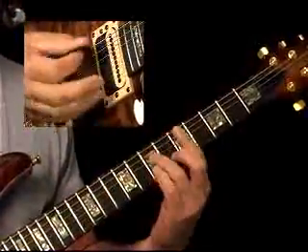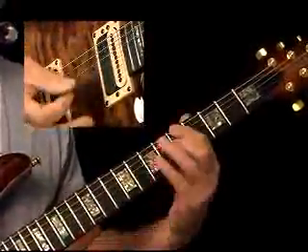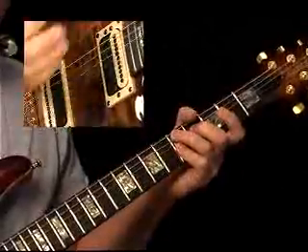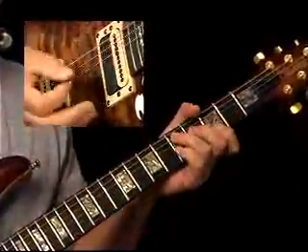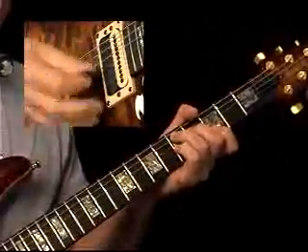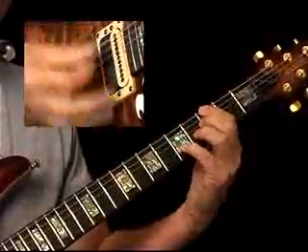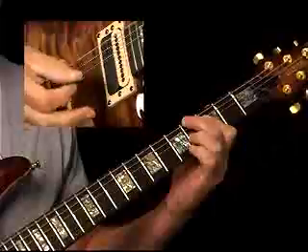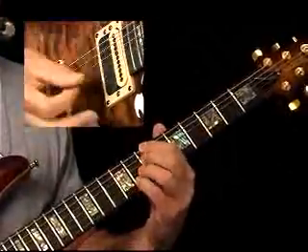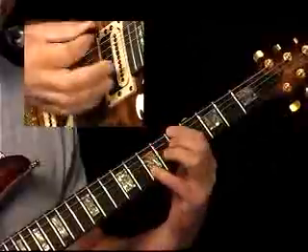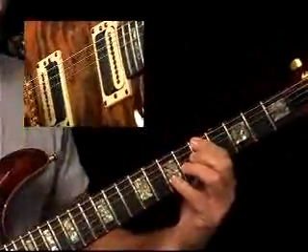Next time I'll play it with a minor. Here's my 6th. 2 minor. And remember that you can throw in altered tones.